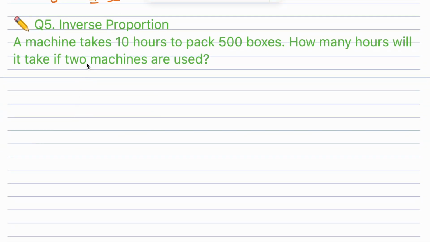Now let's see one more question of inverse proportion. A machine takes 10 hours to pack 500 boxes. How many hours will it take if two machines are used? Now you are using one machine, so it will take more time to pack the same number of boxes. But if you increase by one machine, then fewer hours are taken. Now 3 data are given: 1 machine, 2 machines, 10 hours, and how many hours are needed. So 500 is constant here. It will not be a part of the ratio. It's just the information that 500 boxes are to be packed.